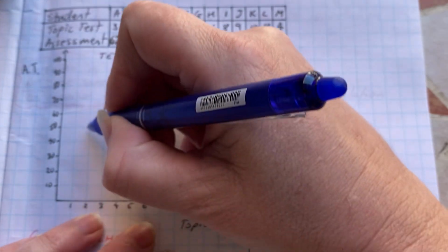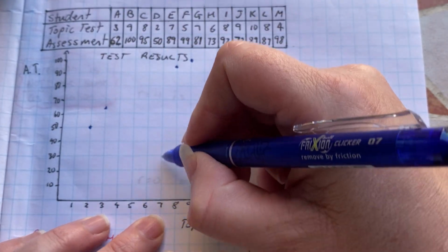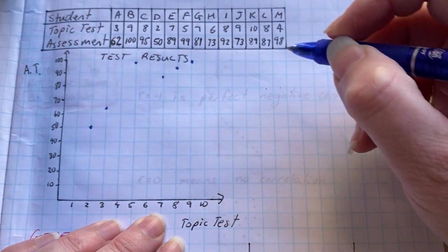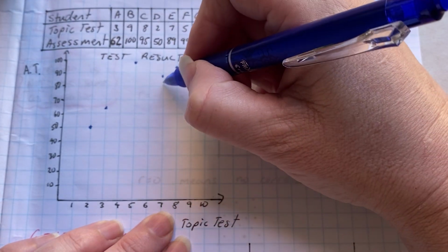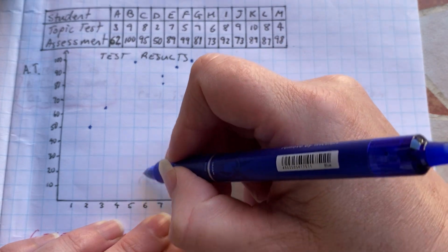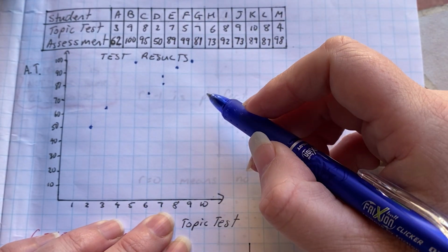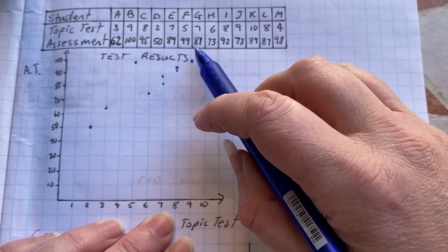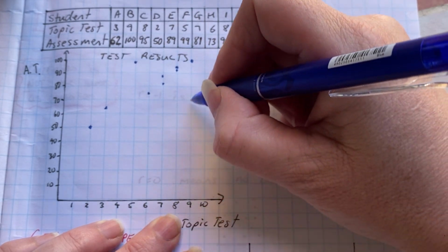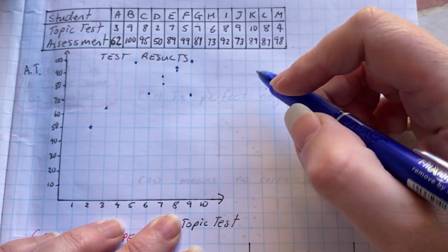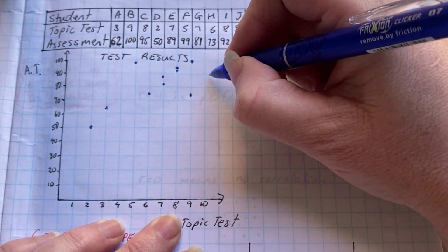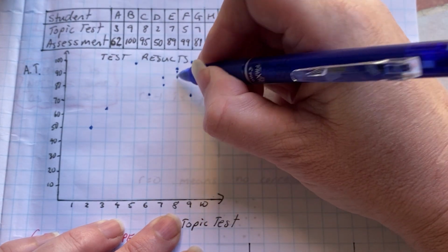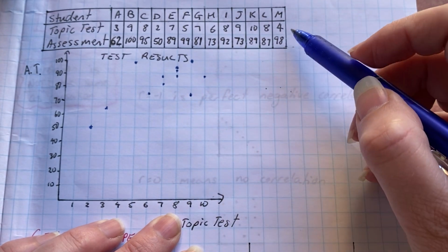8, 95, 2, 50, 7, 89, 5, 99, 7, 81, 6, 73, 8, 92. It was close to that 8, 95 one as well, wasn't it? 9, 73, 10 and 89, 8 and 87, a little cluster there, and 4 and 98.